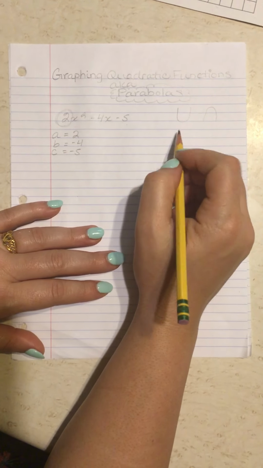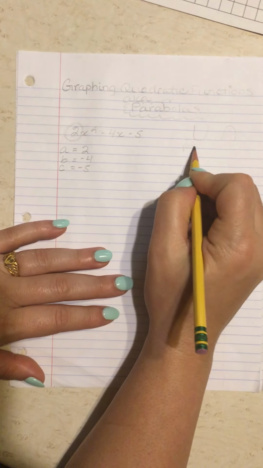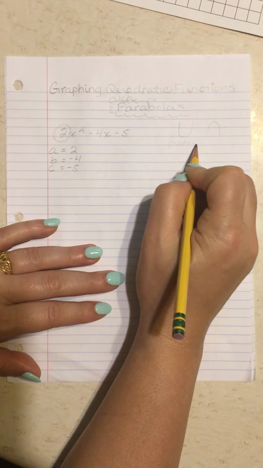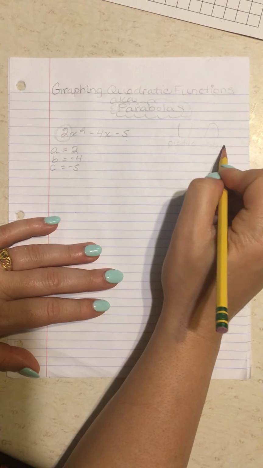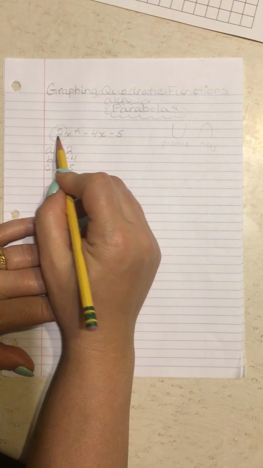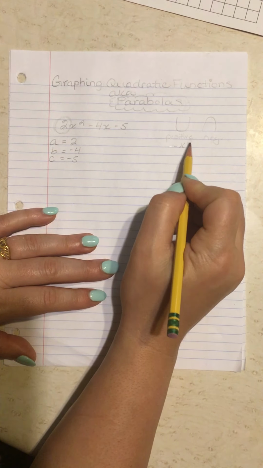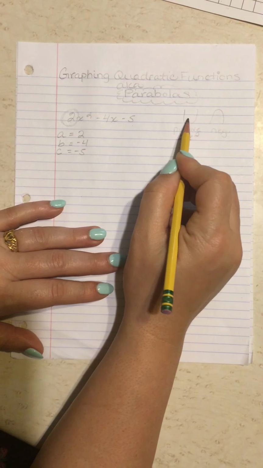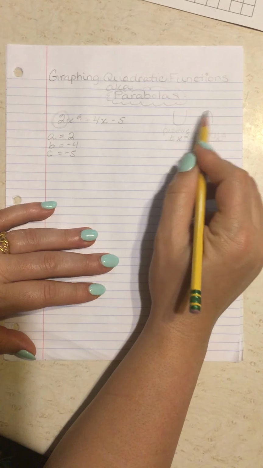Let's put that note over here. If your parabola is going up, that means it's positive, and if it's going down, that means it's negative. So if you have a positive number in front of your x term, you know it's going up, and if you have a negative number in front of your x term, you know it's going down.